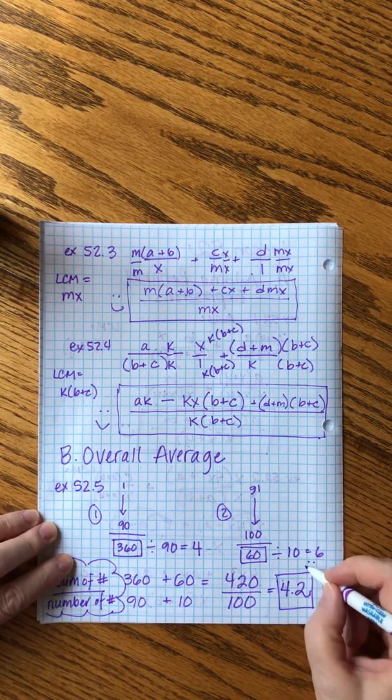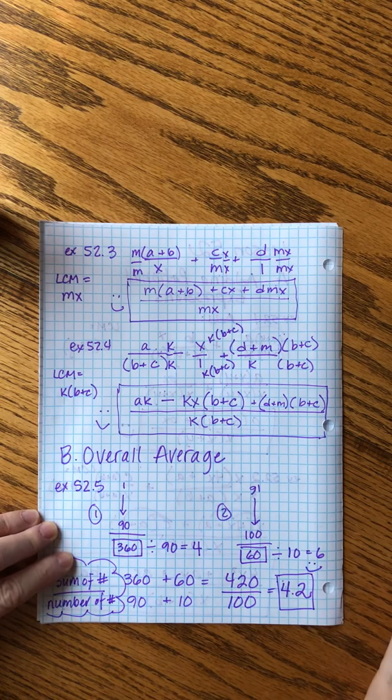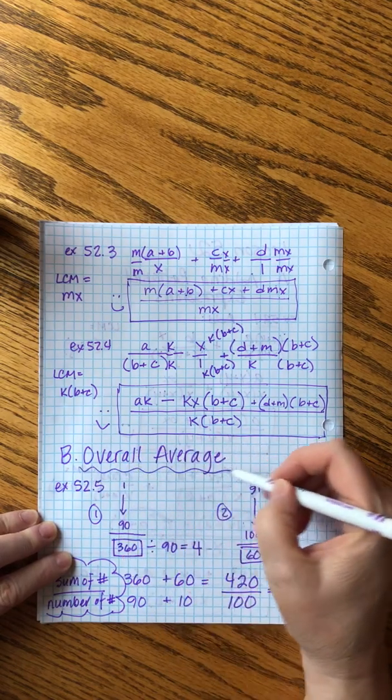All right. There's only the one problem for this, so I hope that it makes lots of sense when you do it in your homework. Good luck.